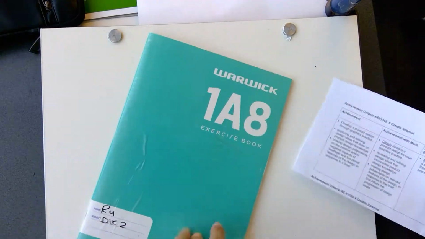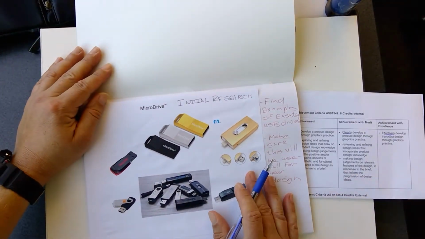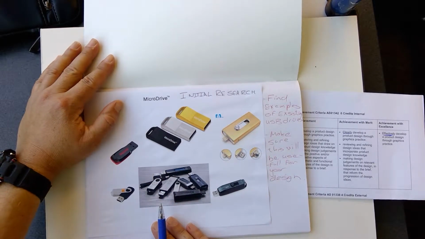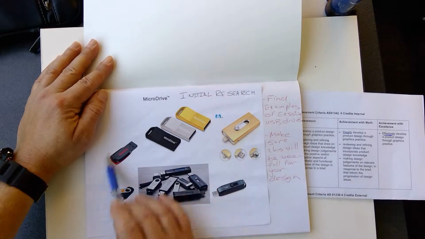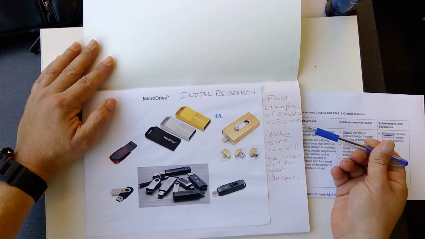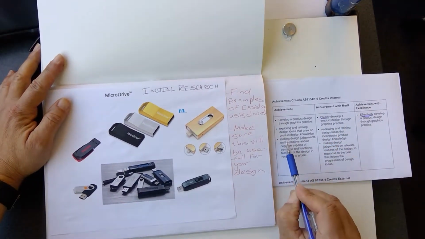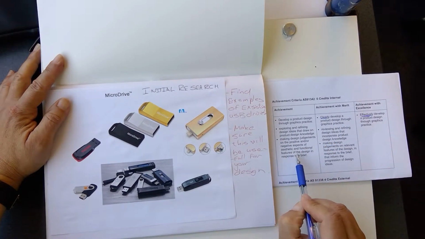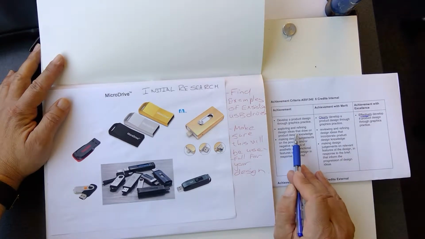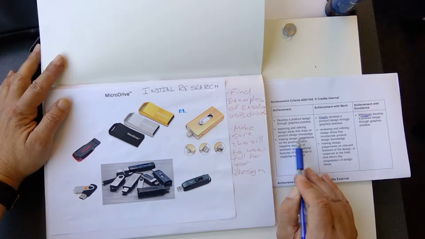So let's go. I just quickly did this, it took me about 20 minutes this morning, so it's not very good. I think this is a not achieved at this stage. So what I did is initial research. So find examples of existing USB drives where that fits into the standard. That can be drawing on product knowledge. So if you look at that second point, exploring and refining the design ideas that draw on product design knowledge.